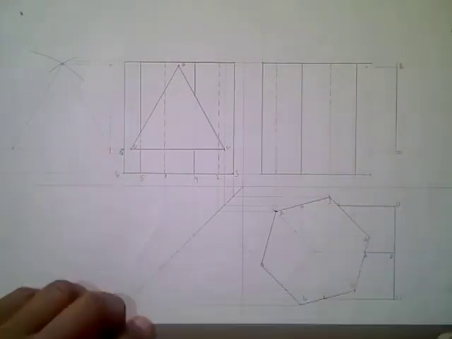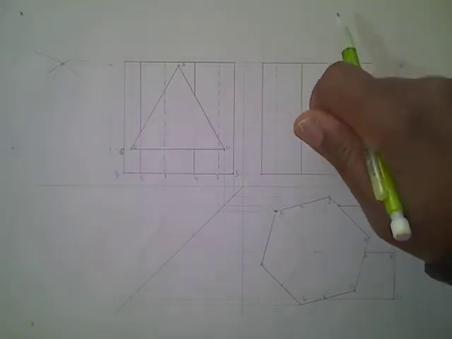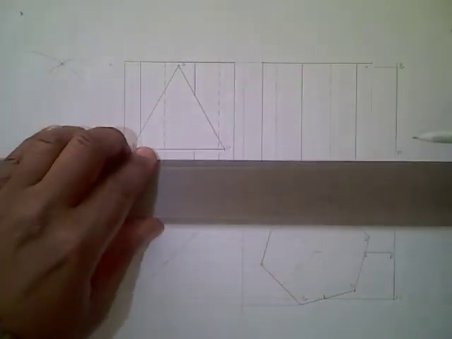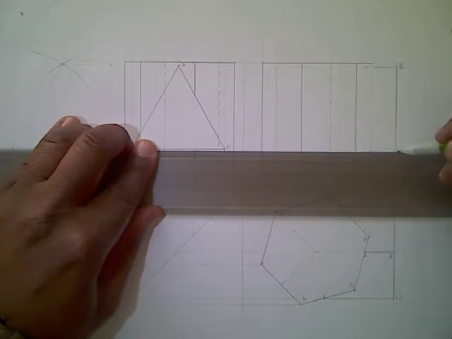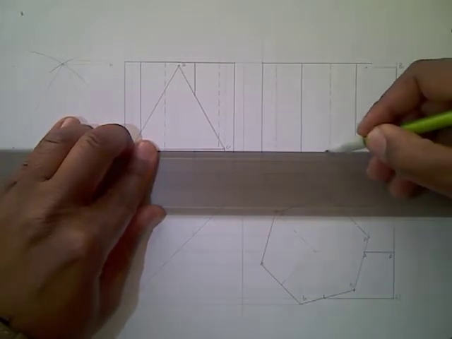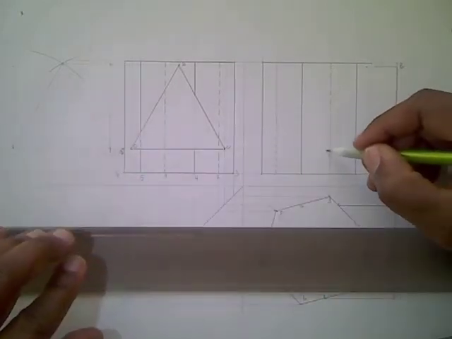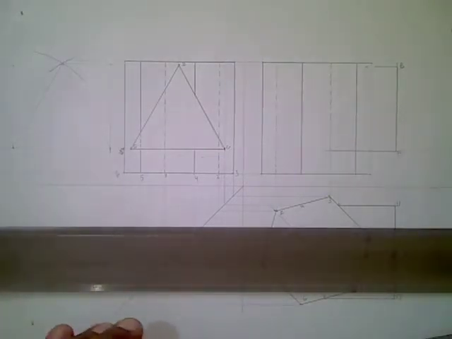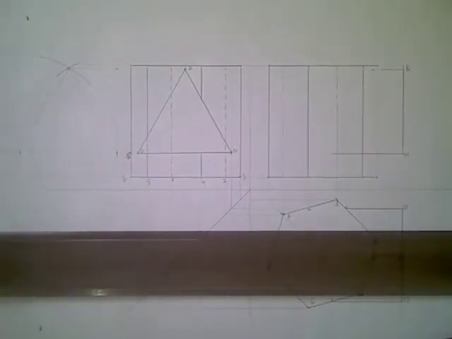Now, this is the front view. From the front we can see the whole of D. D penetrates up until here. There is D penetrating. That's D penetrating up until there.